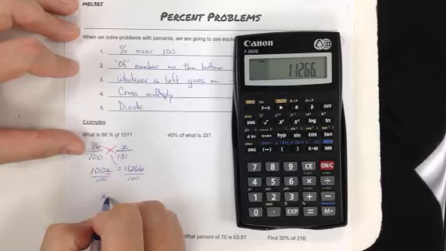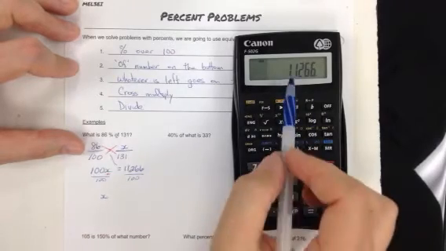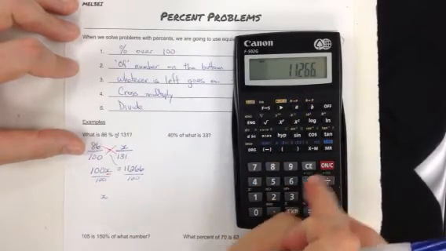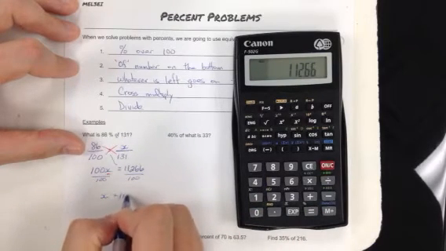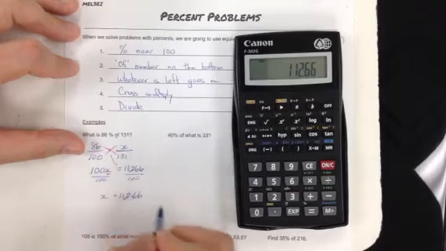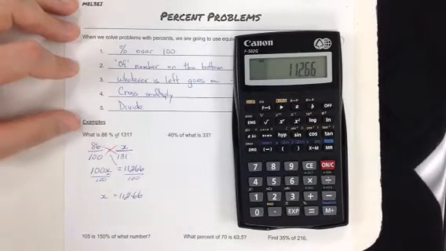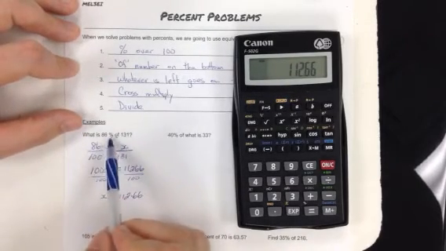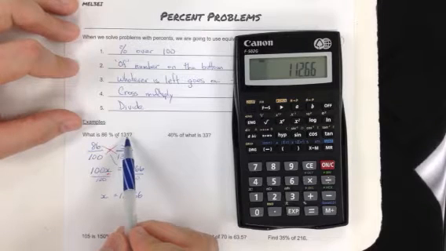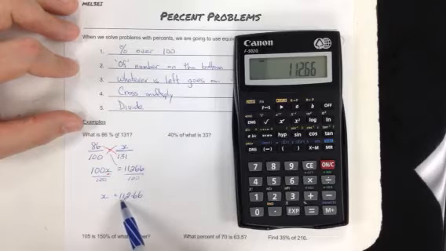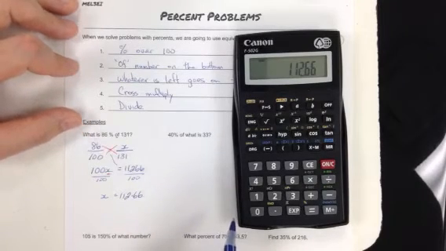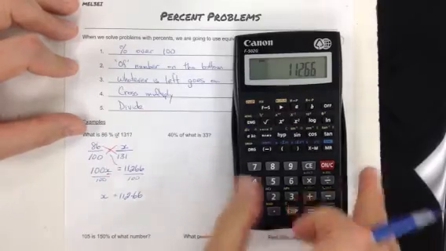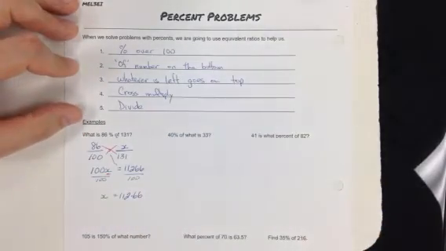So all I'm going to be left with is x, and then if I take my 11,266 and divide that by 100, I'm left with 112.66. So to answer the question, what is 86% of 131? Well, if we had 131 objects, 86% of them would be a little more than 112. Okay, 112.66. I'm going to work through the next 2 questions following these 5 steps.